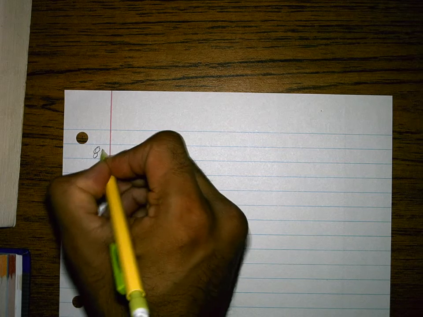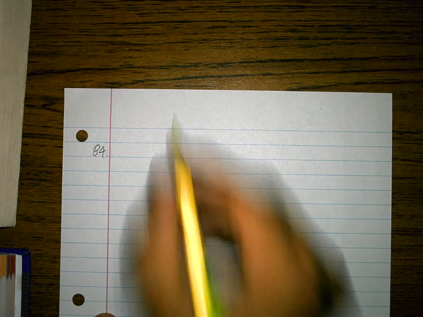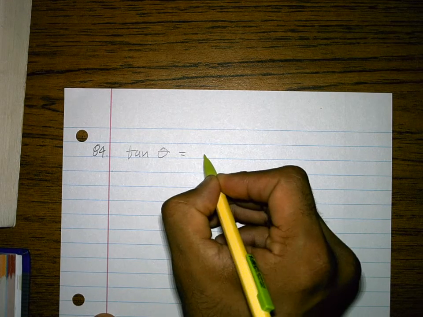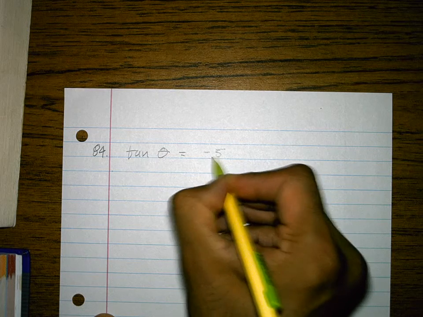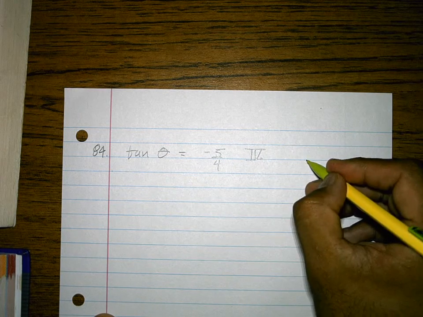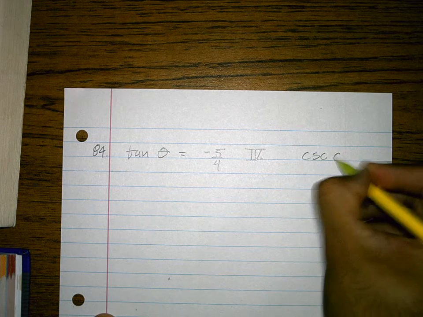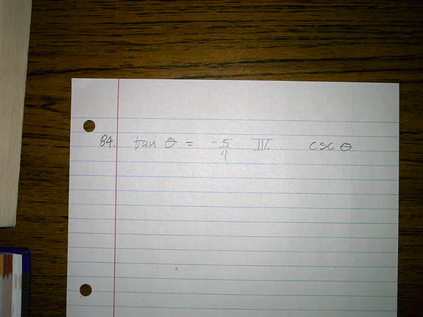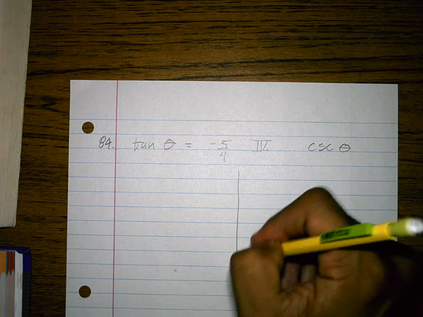84 says the tangent of theta equals -5 over 4. I'm in quadrant 4, and they want the cosecant of theta. Once again, there is a trig identity that I could use, but it requires a little bit more work at the end, so I'm just going to go ahead and build the triangle.